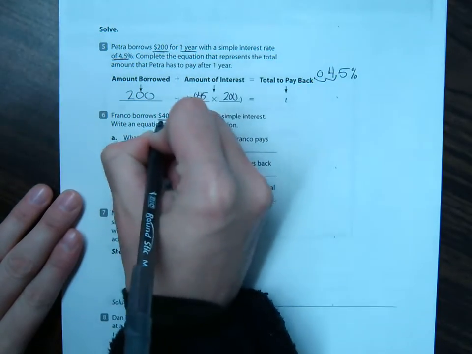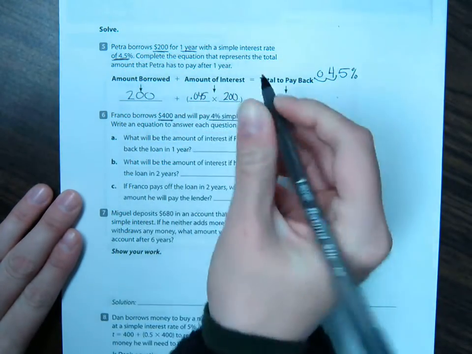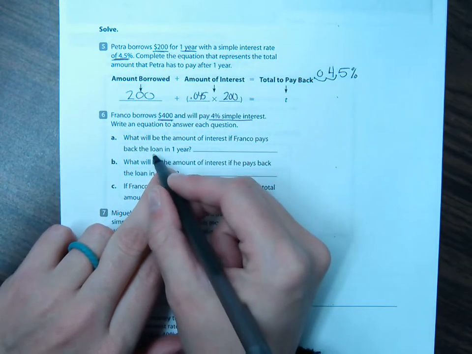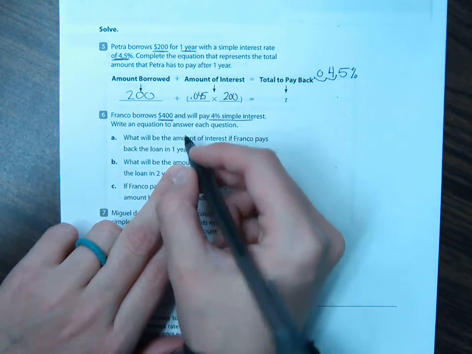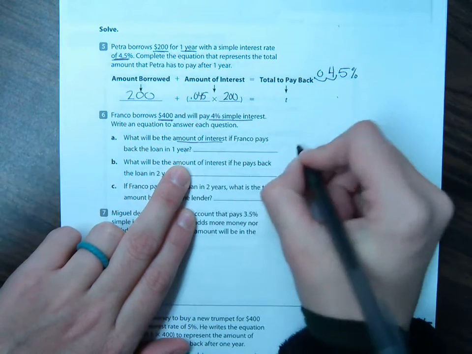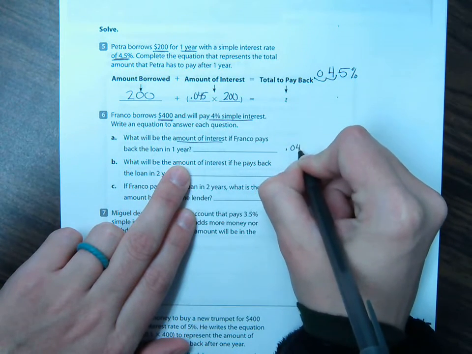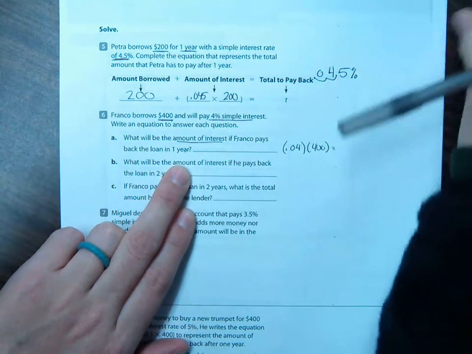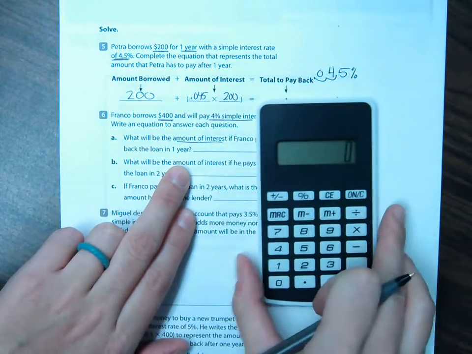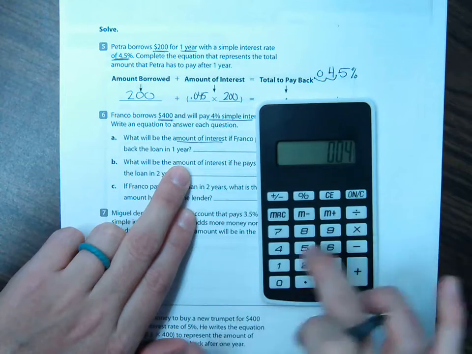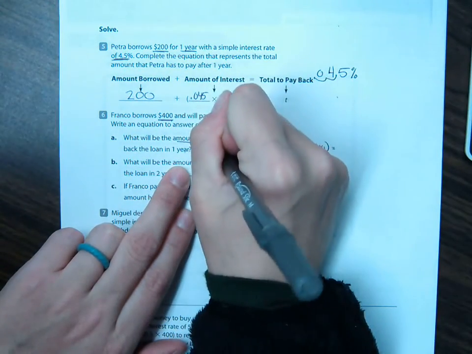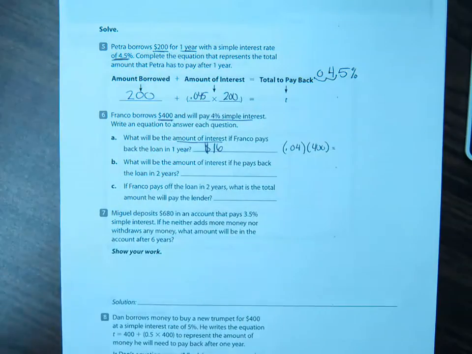Franco borrows $400 and will pay 4% simple interest. What will the amount of interest be if Franco pays back the loan in 1 year? We just want to know the amount of interest, so I do 0.04 times 400. If we bring out our calculator, 0.04 times 400 is $16. So he will pay $16 in addition to that $400.